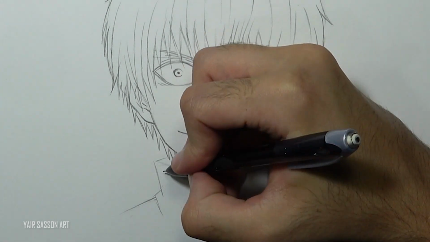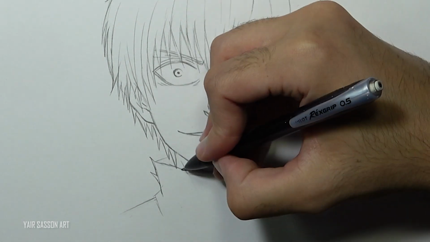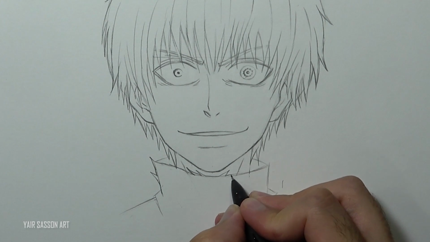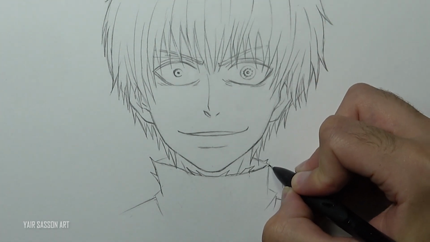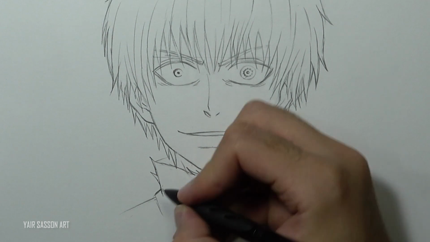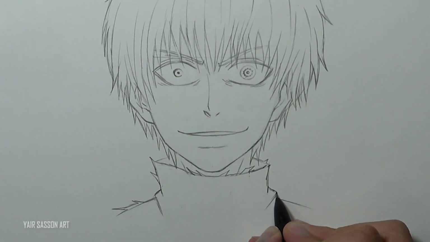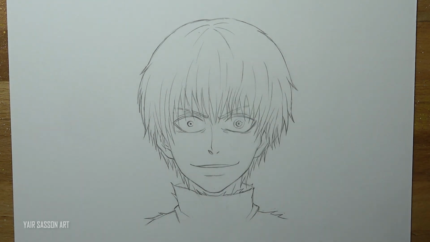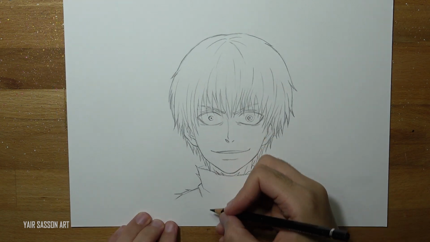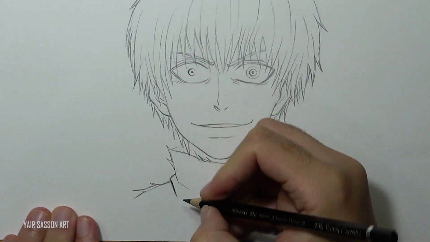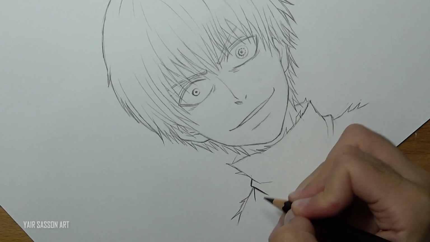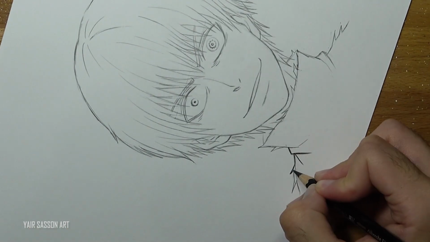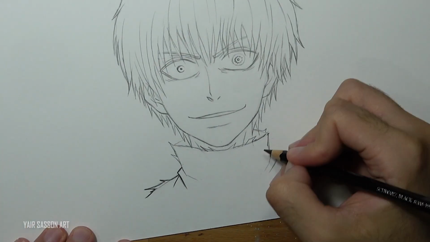We'll add some tears to the shirt. As you can see, I'm doing it by using 2 to 3 lines, making them sharp. And we are done with the sketching process. So now you're going to take your black color pencil, make sure to sharpen it, because we're about to go all over the lines. This process is called the inking process.